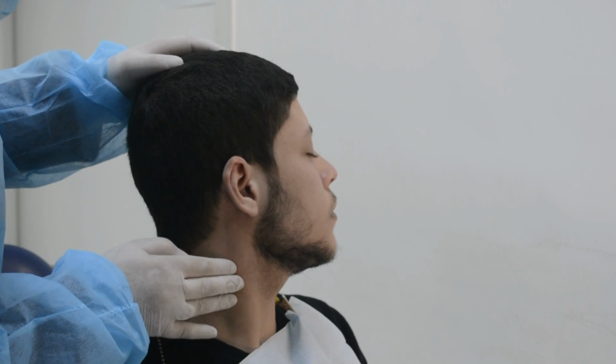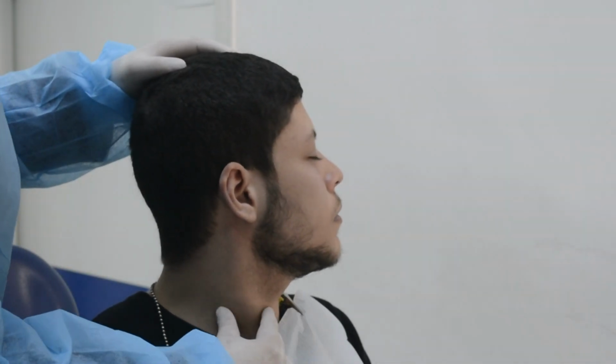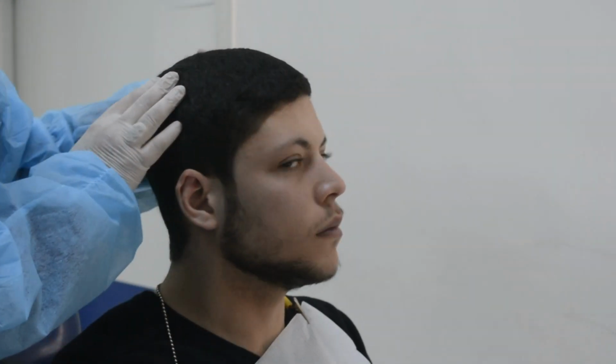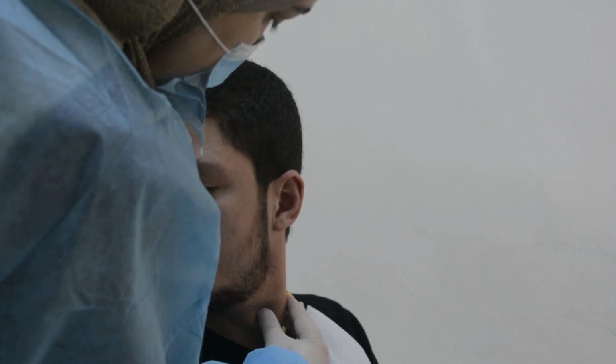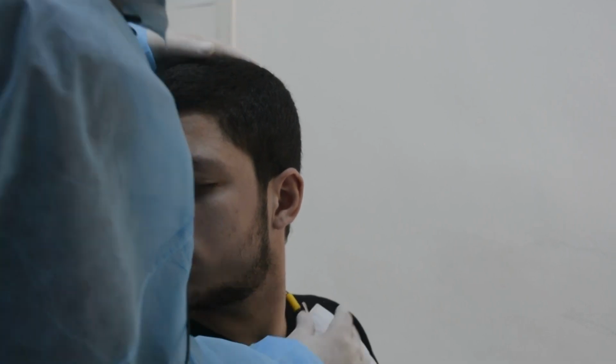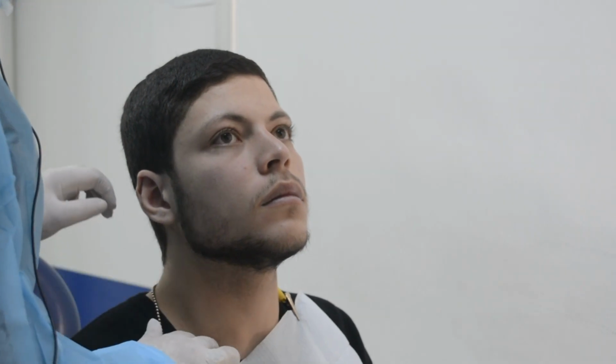So with the fingers, I palpate all the way. You can use this way. You can, okay, the other side, please. Nothing is palpable. And at the end, we examine the supraclavicular lymph nodes.